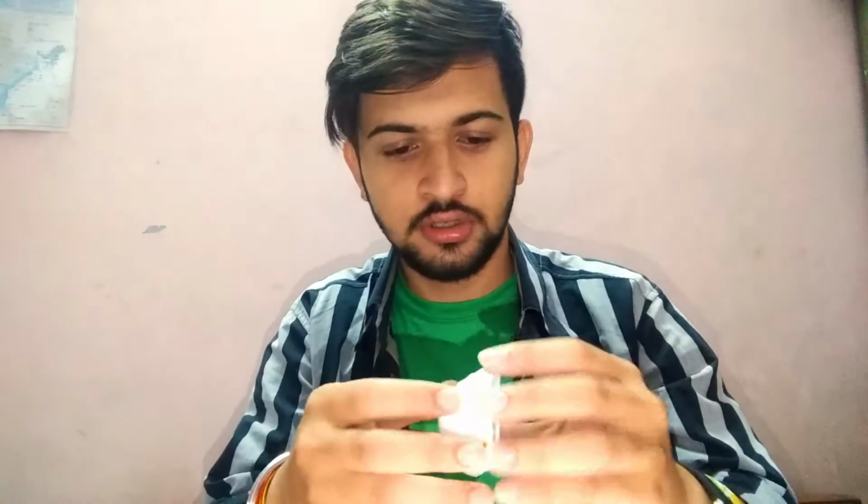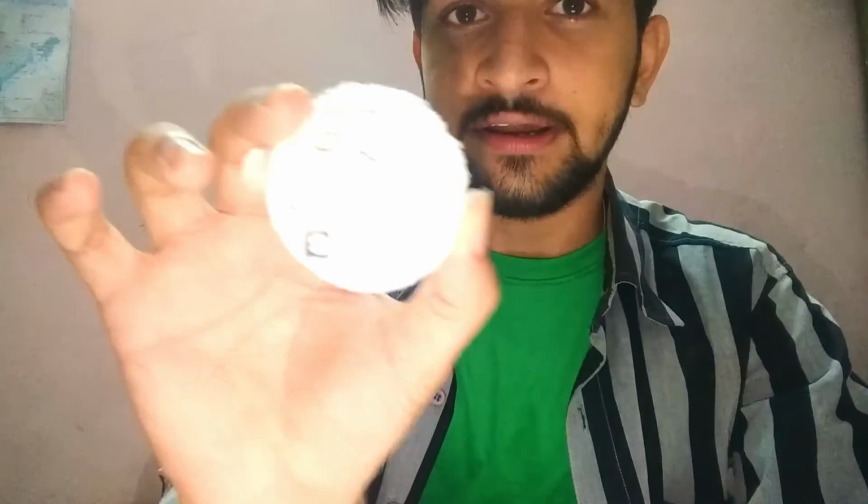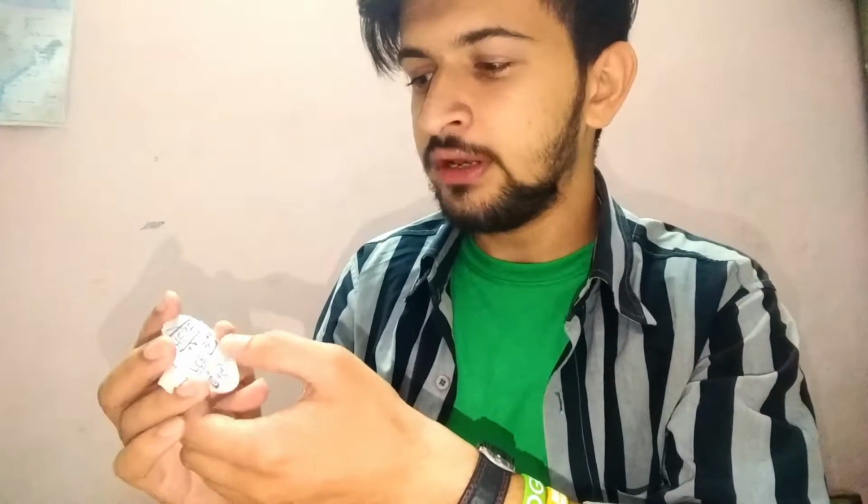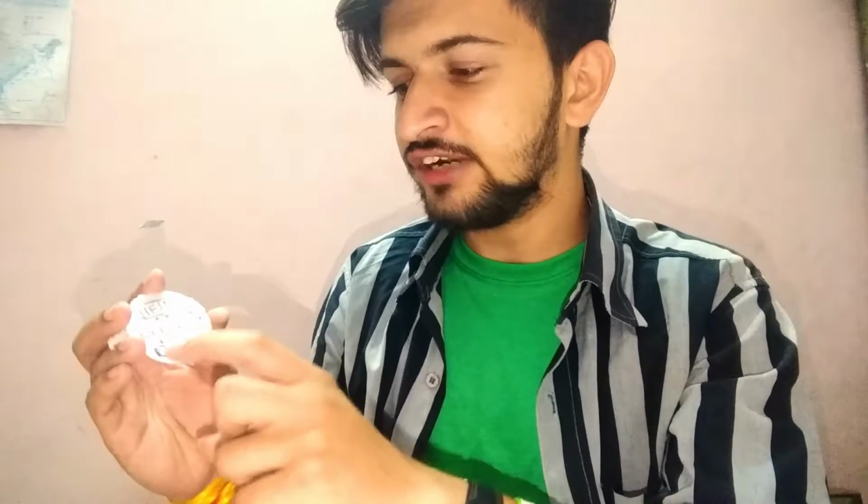So assume this is an RBC. Just assume this is an RBC. I just open the RBC. It has two parts. The one part is the globulin part, that is reabsorbed, and another part is the heme part. The heme part contains unconjugated bilirubin and the iron part. The iron part is further reabsorbed, and unconjugated bilirubin is converted.